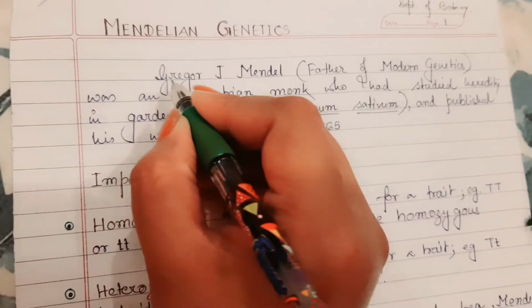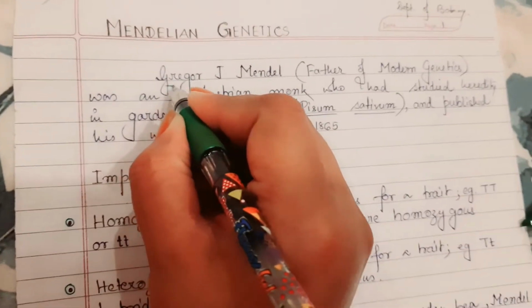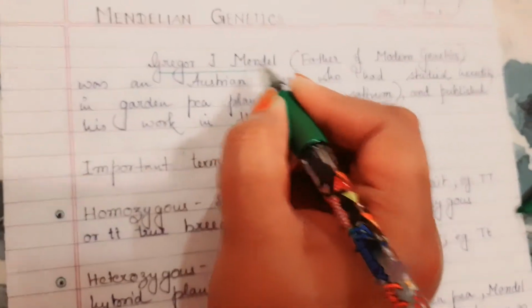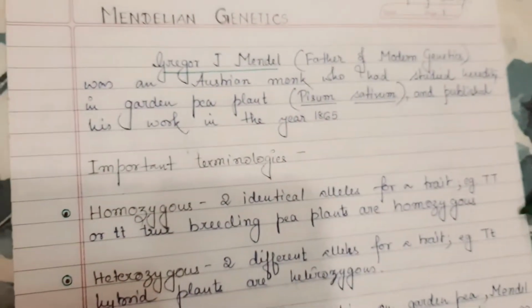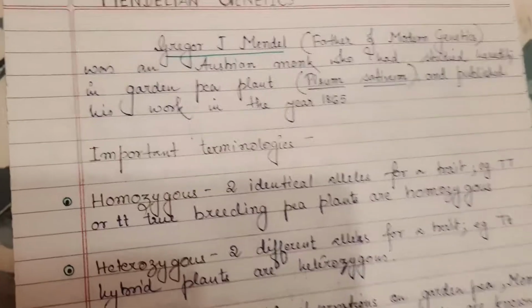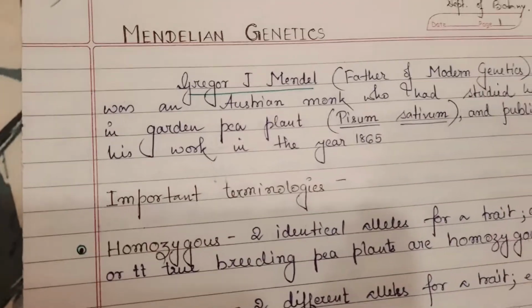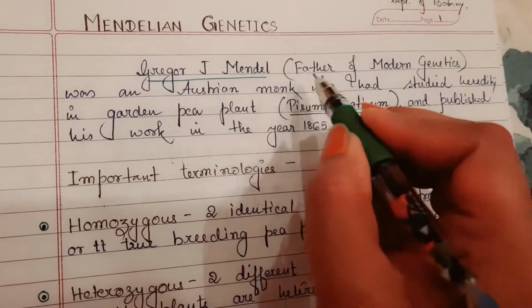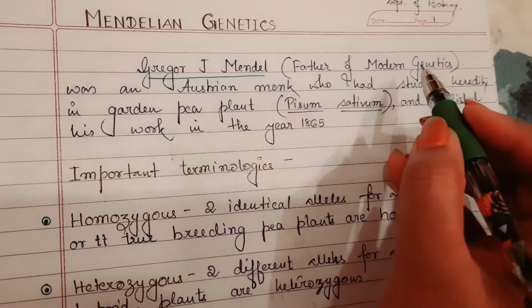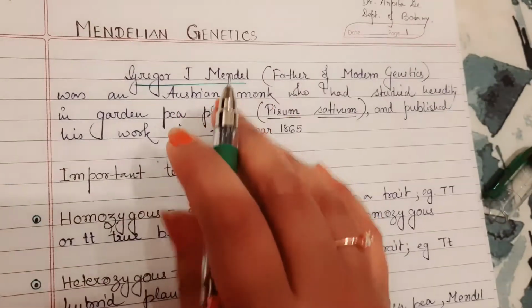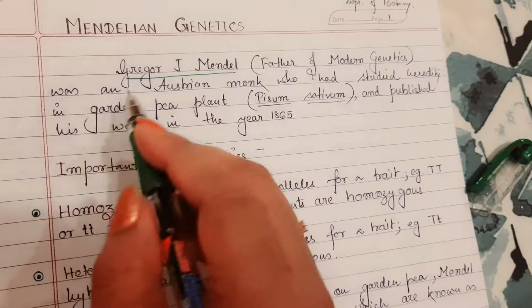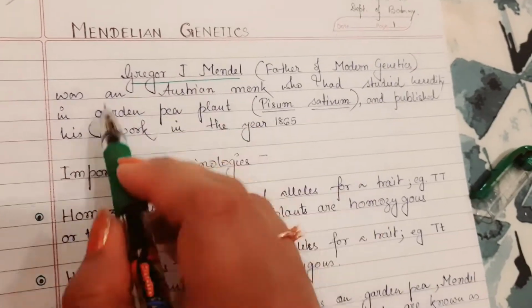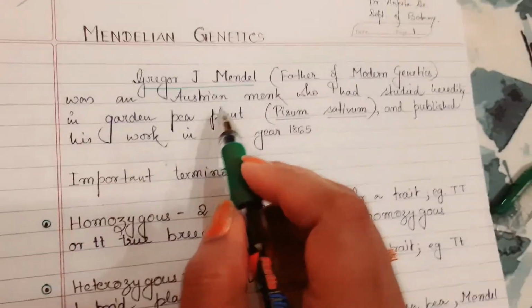We all know who was Gregor Johann Mendel. We all have heard about this great geneticist, right? He is known as the father of modern genetics, right? So Gregor Johann Mendel was an Austrian monk.